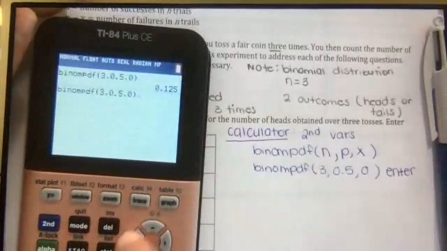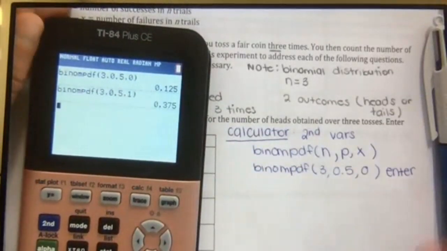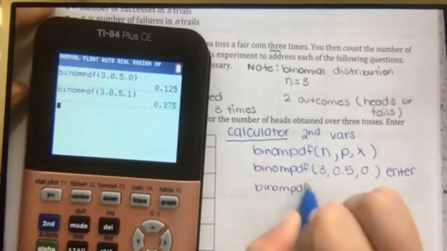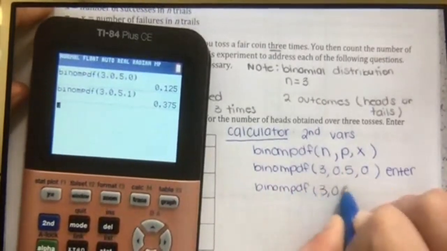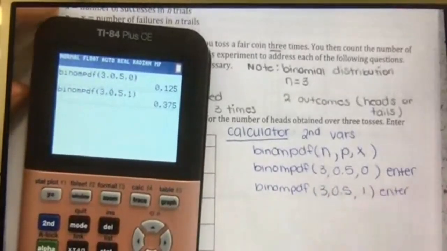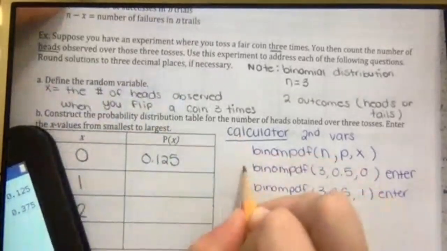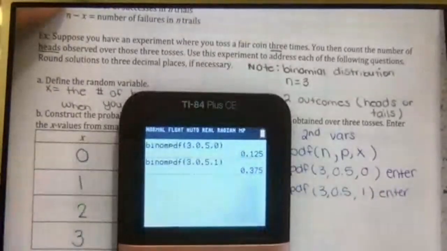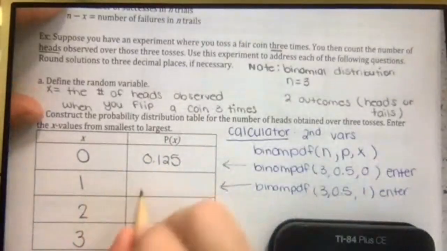Then you can scroll and change that 0 to a 1. So binom PDF, 3, 0.5, 1, and then press enter. That will give you 0.375.